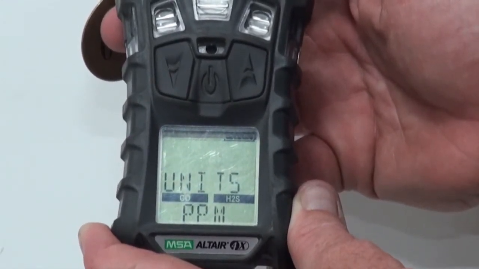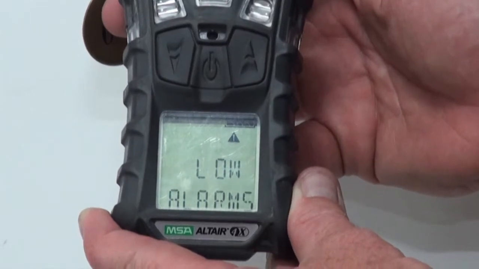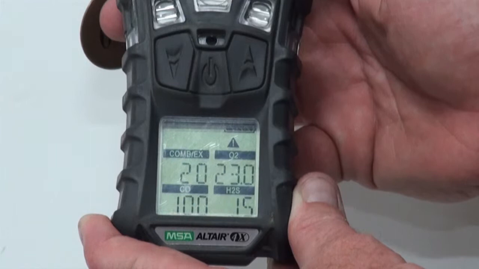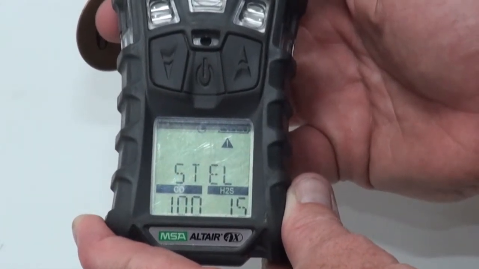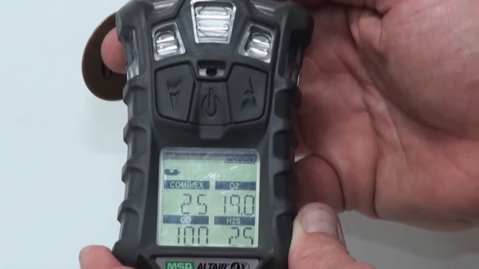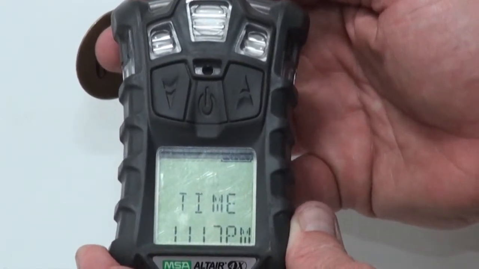The initial screen also tells you the pentane is the calibrating gas. There's our low air alarms, or our low alarms. There's our high alarms. Then we process to the short-term exposure limit levels and the time-weighted average levels. Then we see the primary screen.